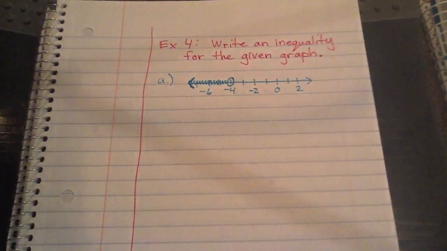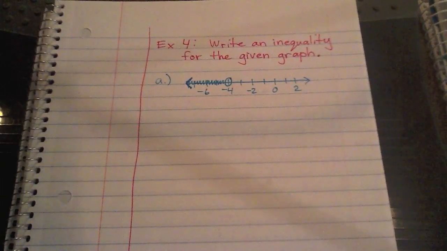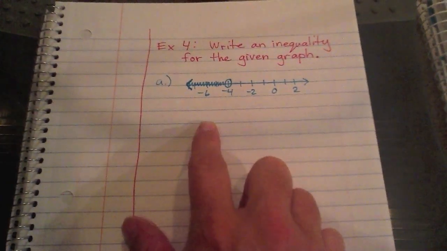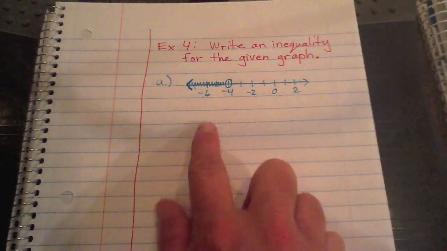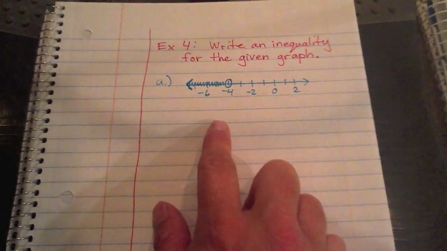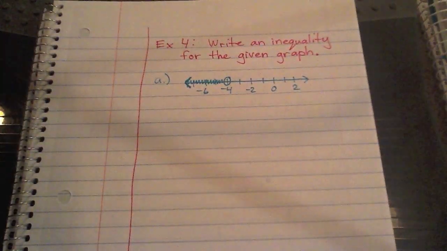So this is the graph you're given. You need to write an inequality based on it. You're going to work the exact opposite way that you graphed these. So you know that you have a variable on the left and a number on the right. That's the way I would start every time. So you pick the variable unless they tell you what to use. So I'm going to go ahead and use x, since this is really representing like our x-axis anyway.